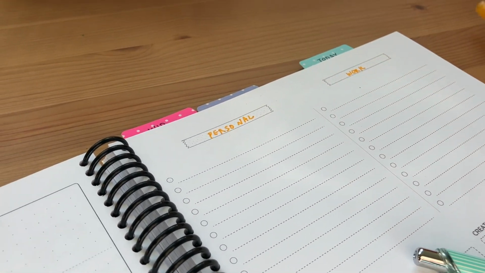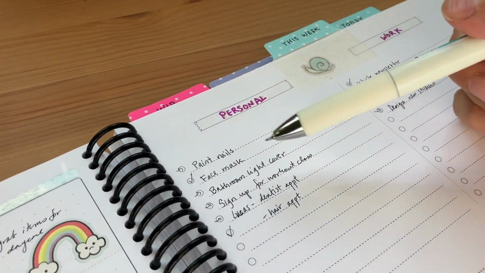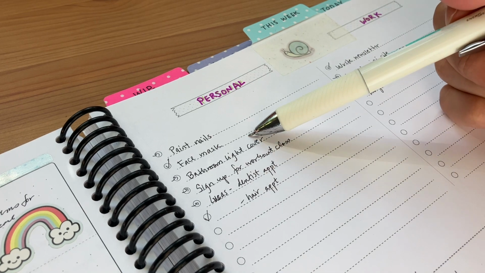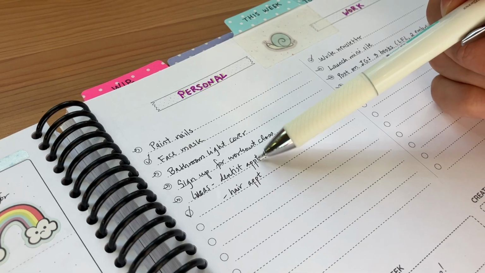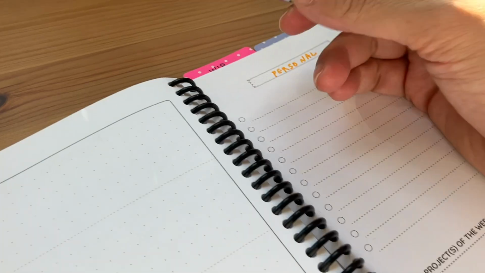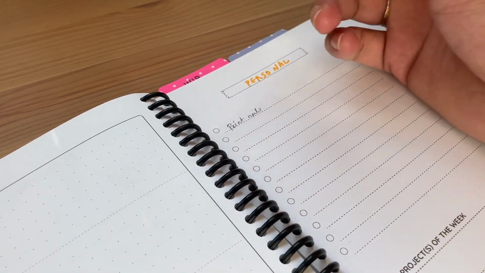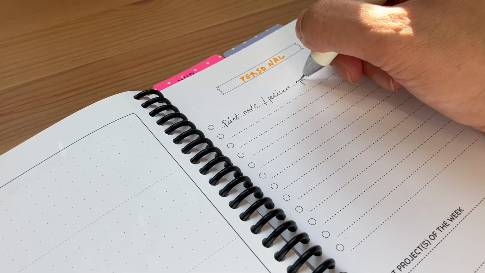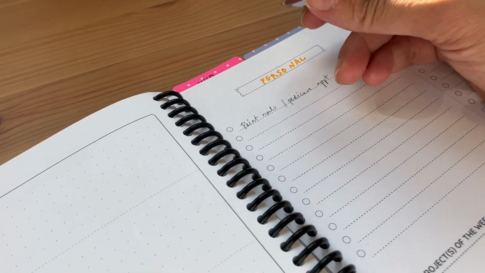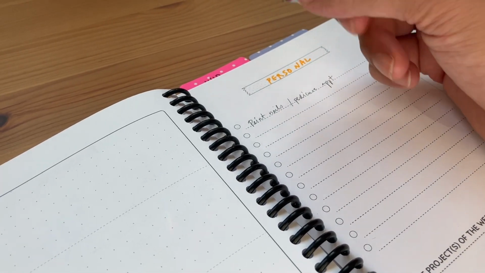And let's see, so what I like to do is look at the previous week and see what I didn't get done. So I did not paint my nails or put up the light cover or sign up for the workout class, and I need to set up a dentist appointment for my son. So I'm just going to write those down again and hopefully do them this time. I might even make a pedicure appointment, so we'll see. Maybe I'll paint my nails on my hands at home and then do a pedicure at the actual salon.